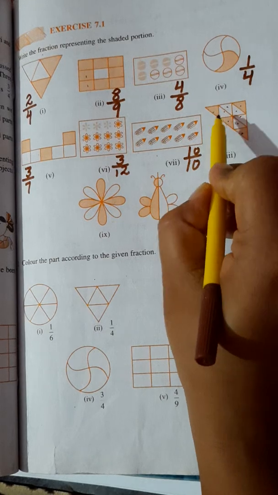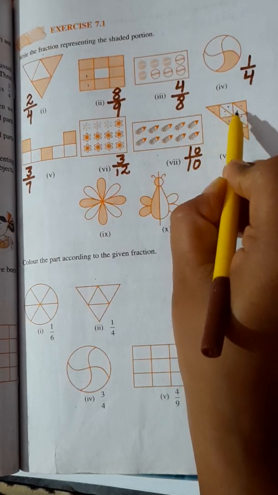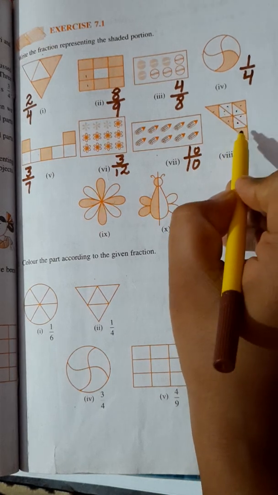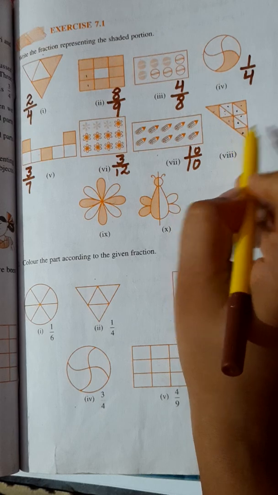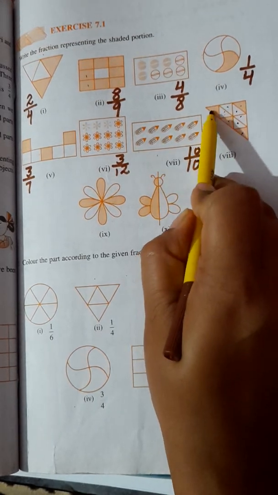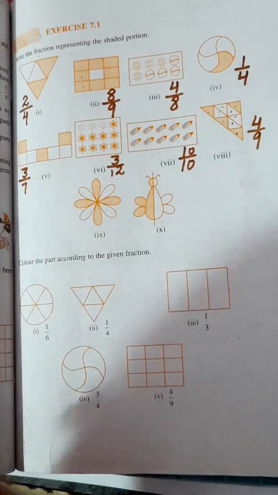Now next I have, let's count, 1, 2, 3, 4, 5, 6, 7, 8, 9. Here the total number of equal parts is 9, and let's count the shaded ones. 1, 2, 3, 4. So my answer is 4 upon 9.